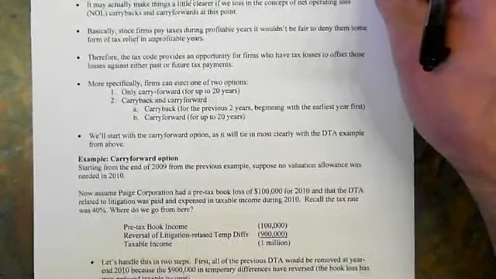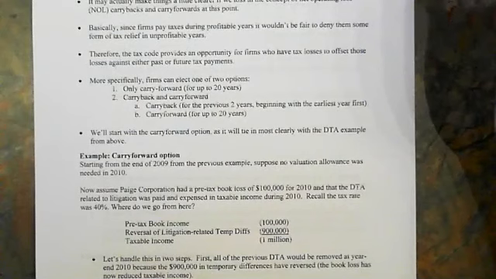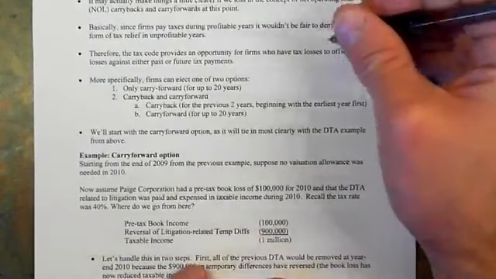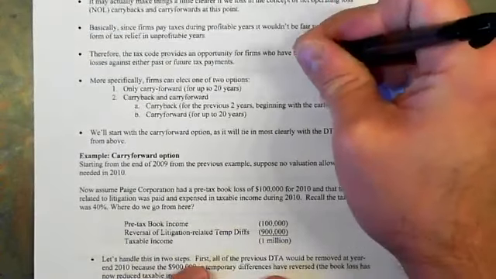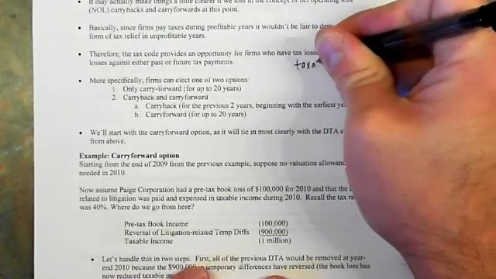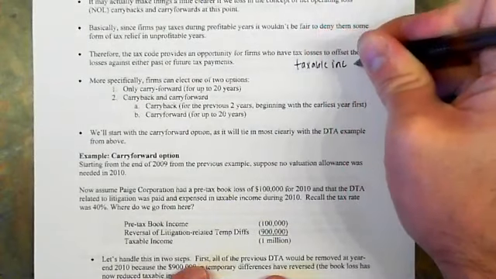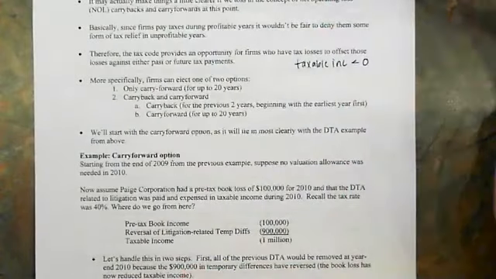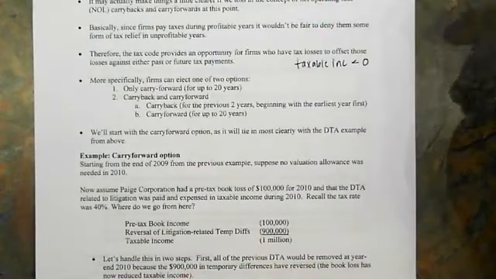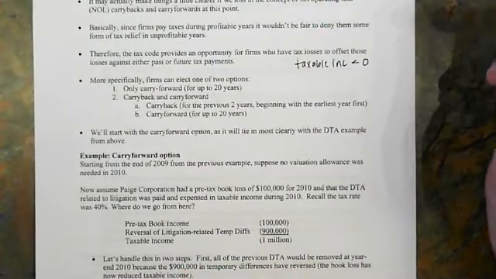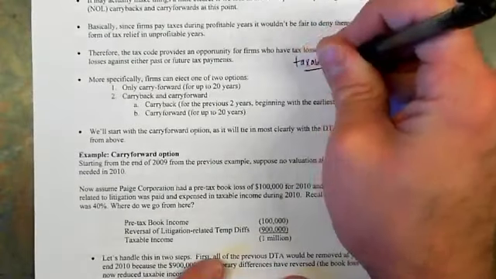So the tax code allows firms who have tax losses, and again, remember, I'm not talking about book income losses, I'm talking about taxable income less than zero. We could have book income greater than zero and still have taxable income less than zero, right? So we're talking about taxable income less than zero.